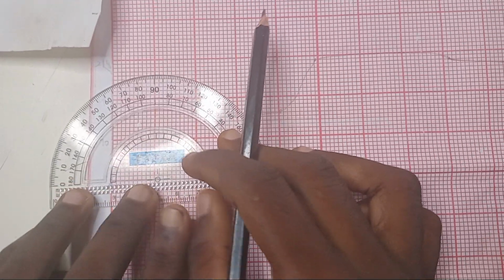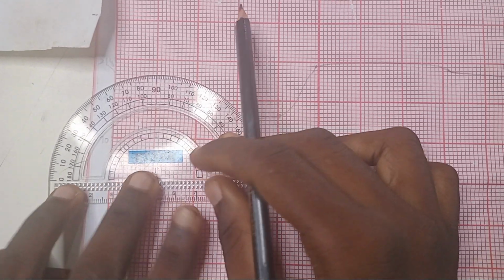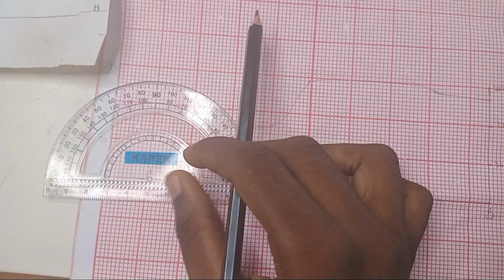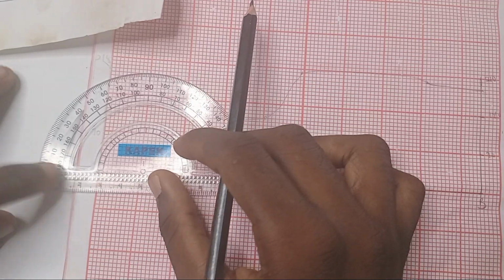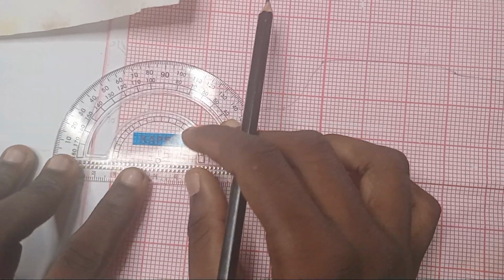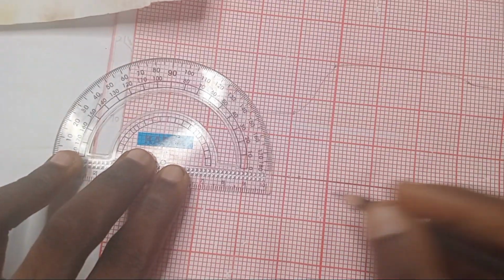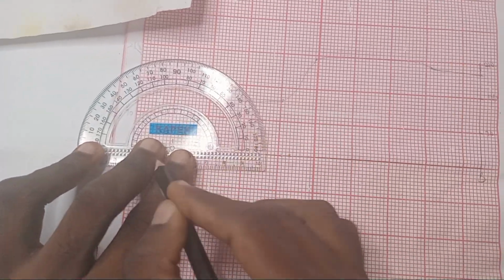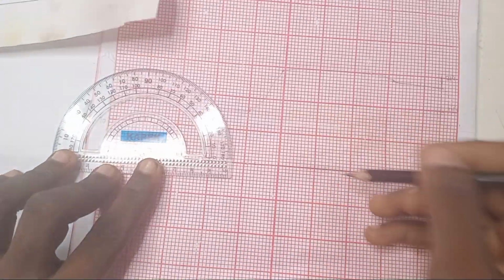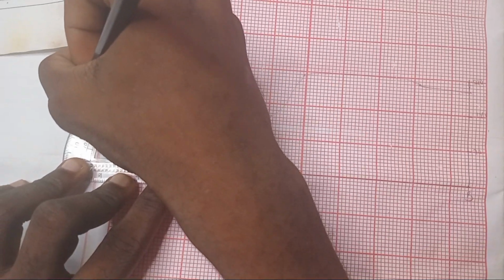It's towards B. So since it's towards B, something like this. It cannot be here because like this means it's towards A, but like this is towards B. So you have this 30.